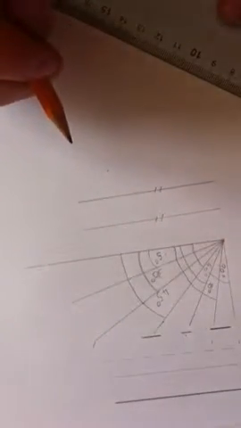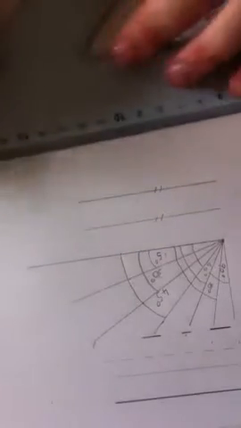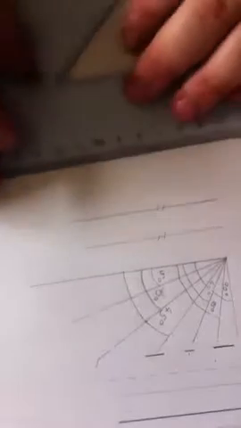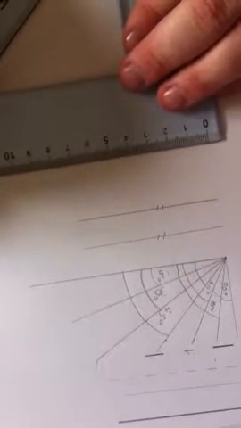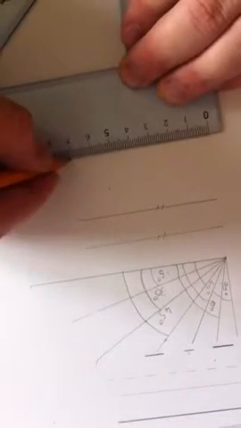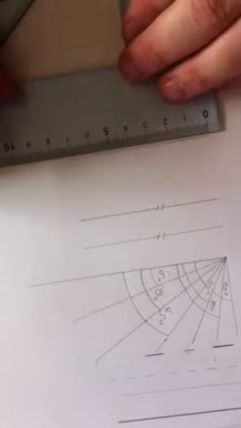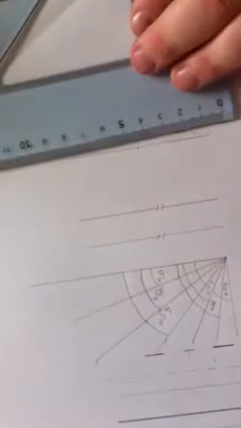Okay. And then we'll have our perpendicular lines. We'll bring over a segment of 7. We'll mark the halfway point between that, which is 3.5.